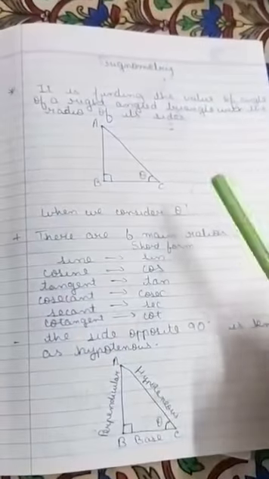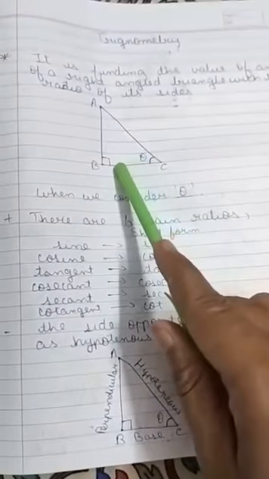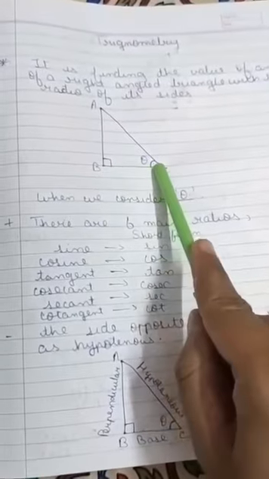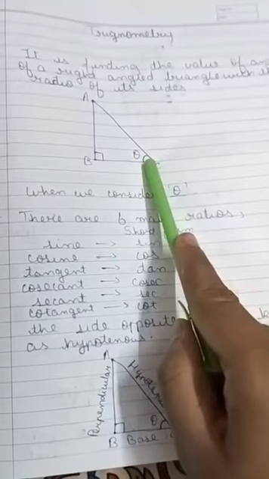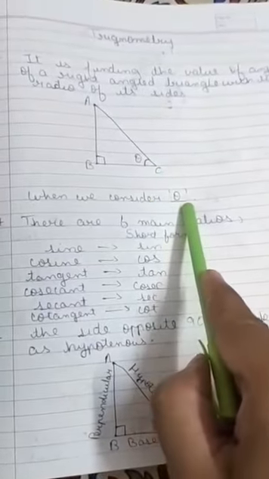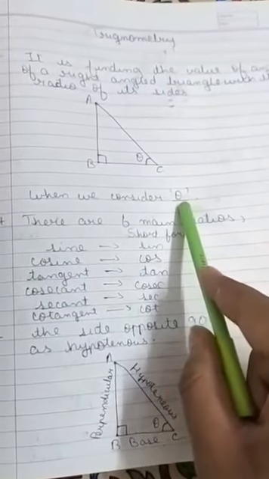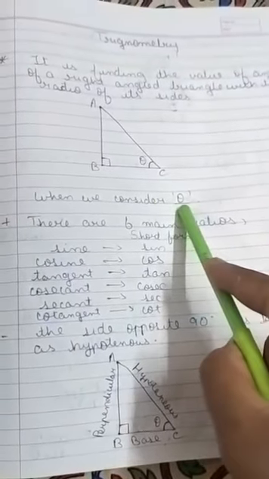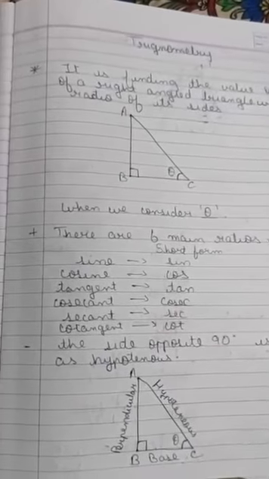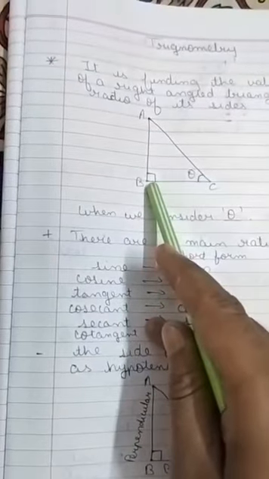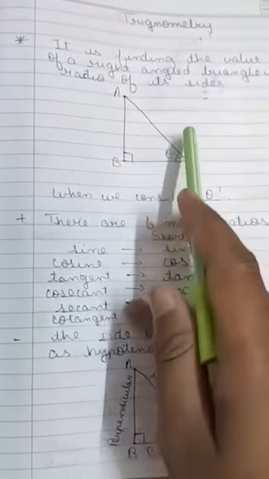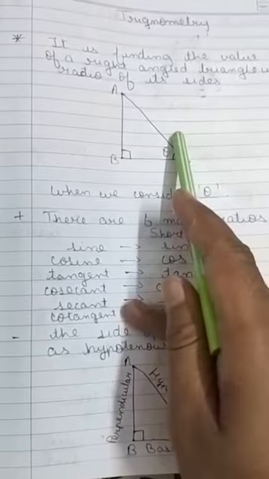Okay. So for example, ABC is a right angle triangle and theta is an angle. We don't know the value, that's why we have used a variable known as theta. We can use any other variables as alpha, beta, a, b, c, gamma, lambda, etc. Here at angle B we have our 90 degrees and the side opposite to 90 degrees is known as the hypotenuse.